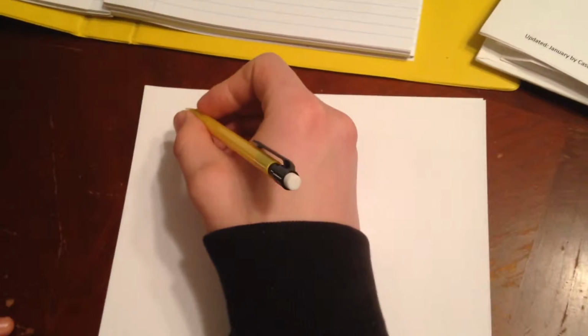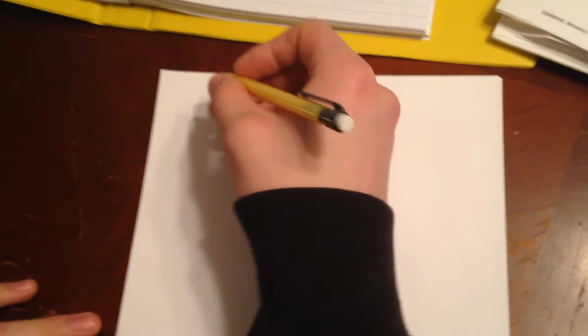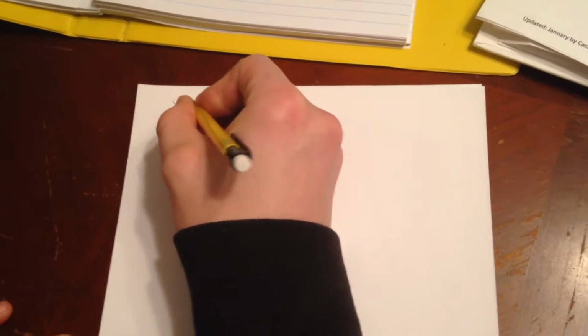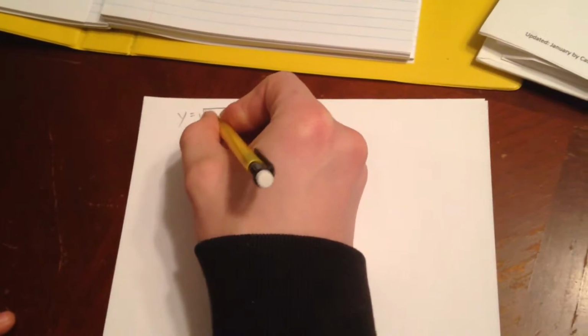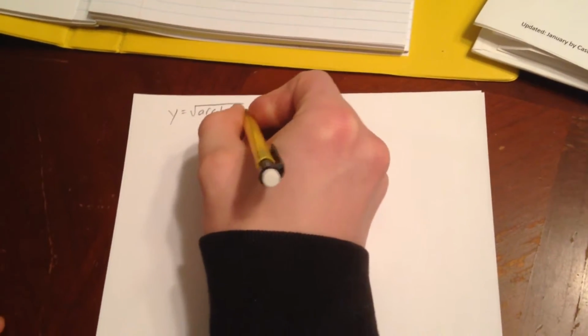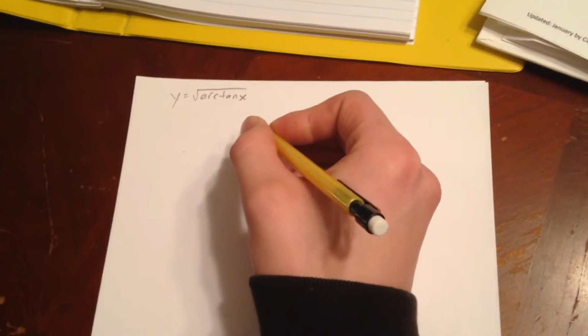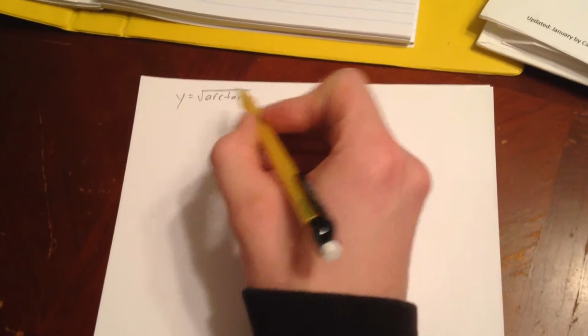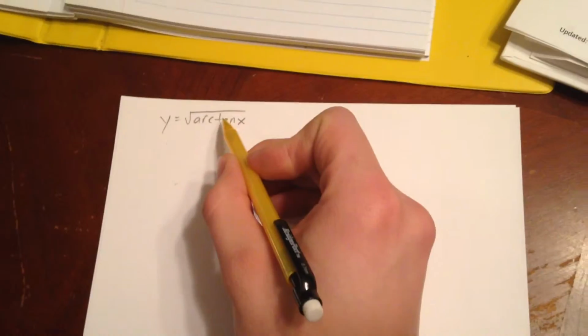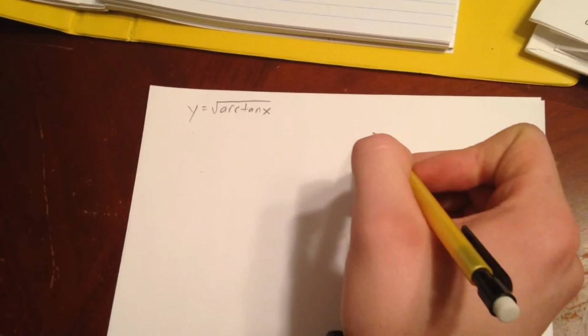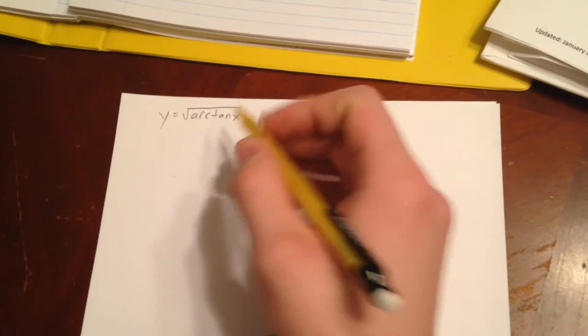Okay, so the problem is find the derivative of y equals the square root of the arctangent of x. First thing we're going to do, because the arctangent of x is underneath the square root, we have to use the chain rule because it's a function and a function.